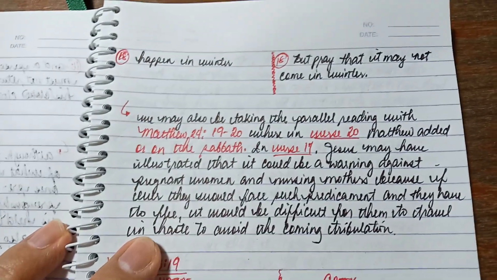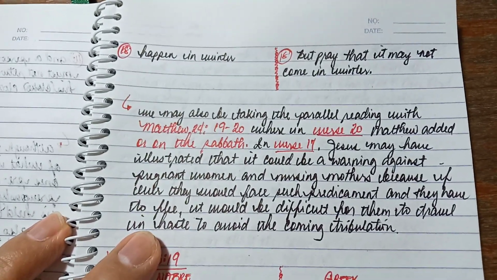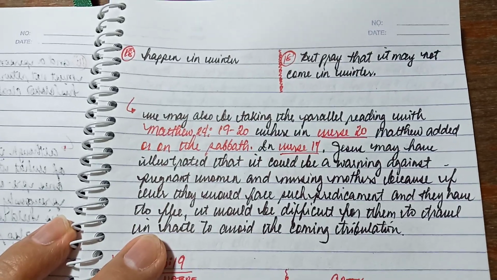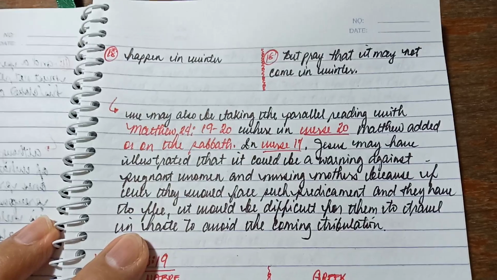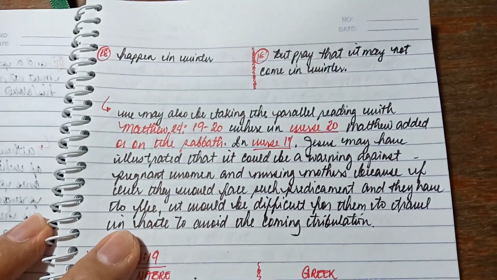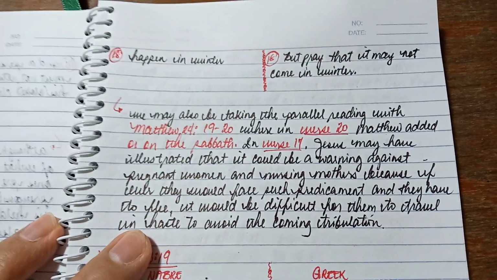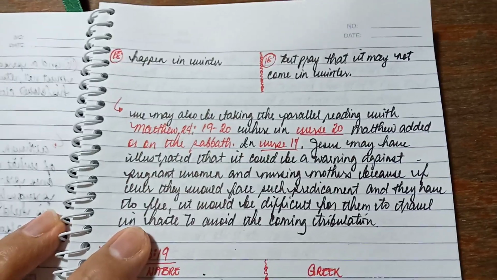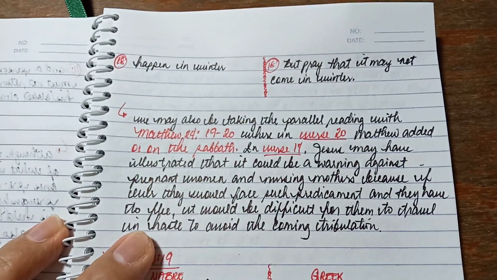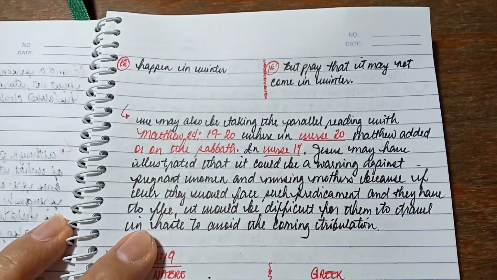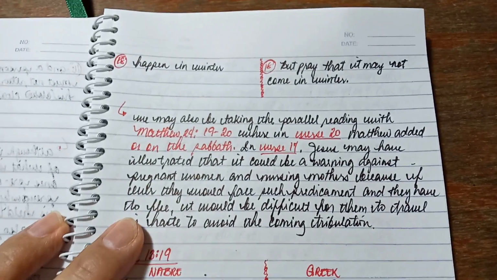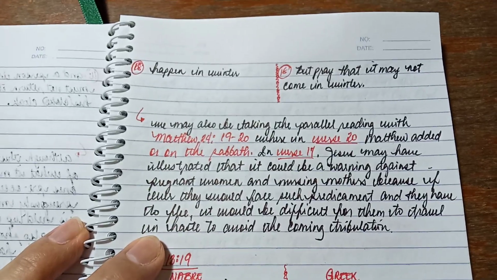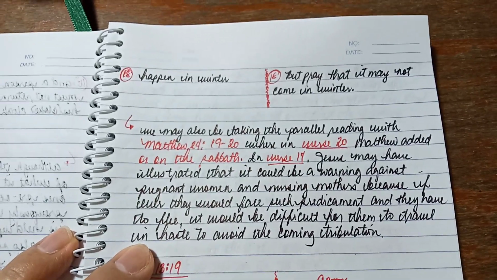We may also be taking the parallel reading with Matthew 24 verses 19 to 20, where in verse 20 Matthew added, "or on the Sabbath." In verse 17, Jesus may have illustrated a warning for pregnant women and nursing mothers, because if ever they would face such a predicament, they have to flee, and it would be difficult for them to travel in haste to avoid the coming tribulation.